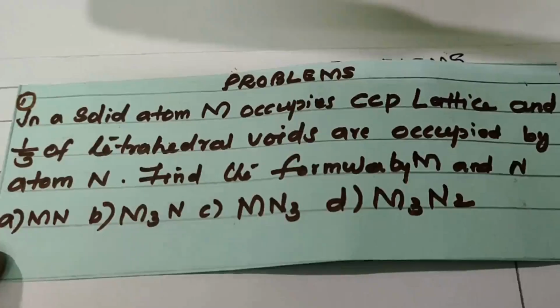First problem: in a solid, atom M occupies a CCP lattice and 1/3 of the tetrahedral voids are occupied by atom N. Find the formula of M and N. Option A: MN, option B: M3N, option C: MN3, option D: M3N2.